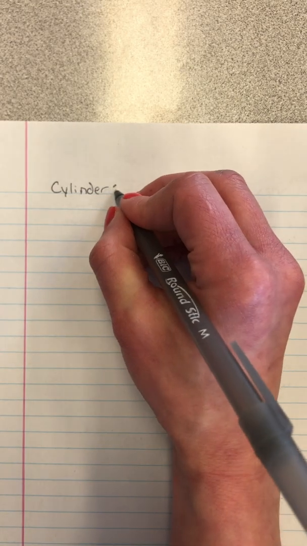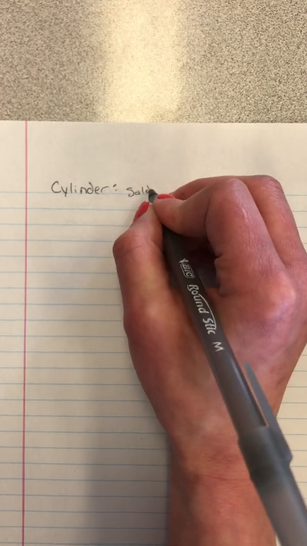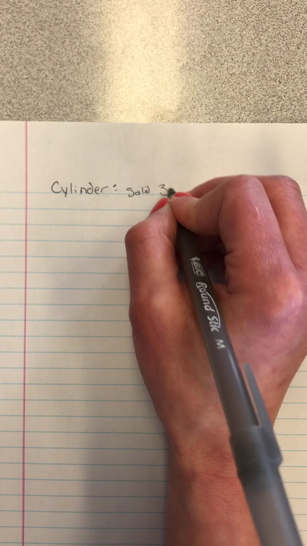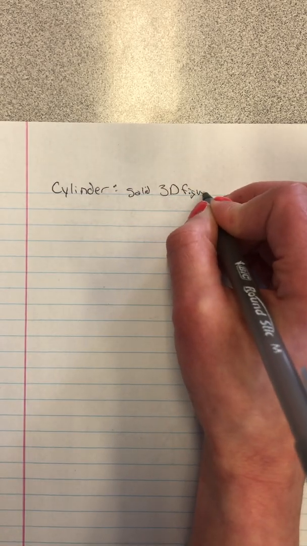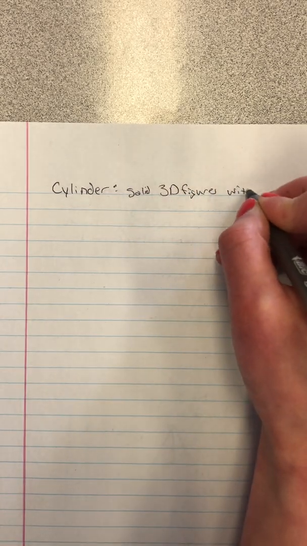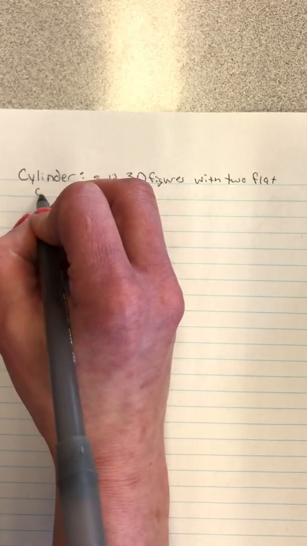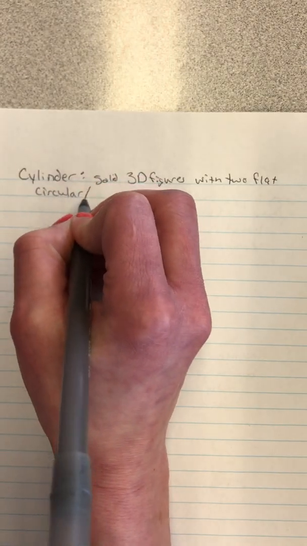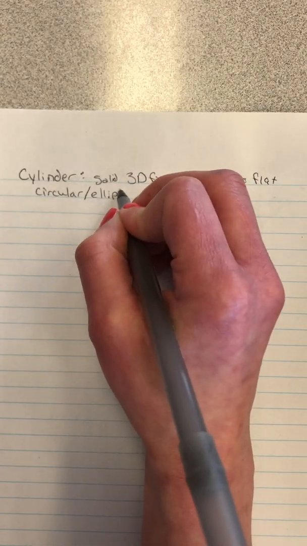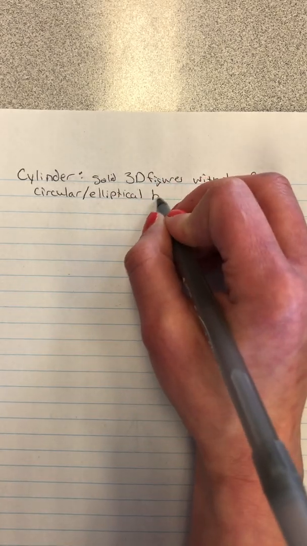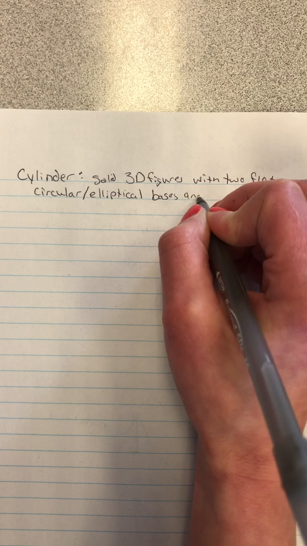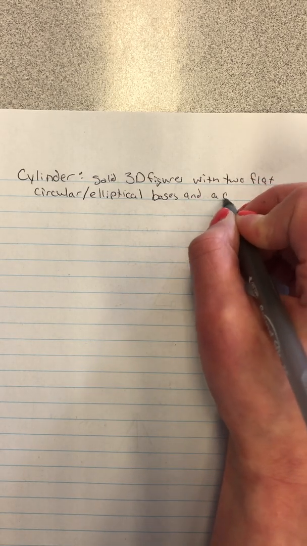Cylinders are solid three-dimensional figures with two flat, circular or elliptical bases and a curved lateral surface.